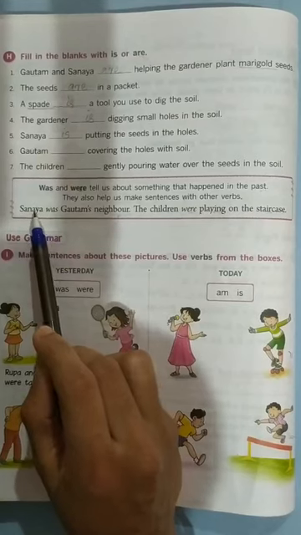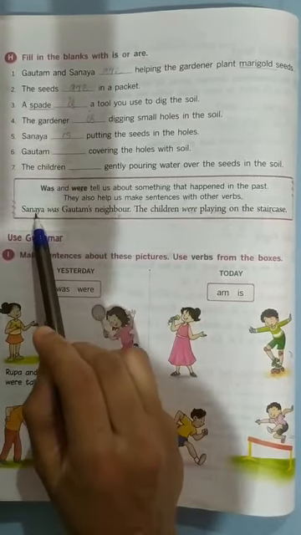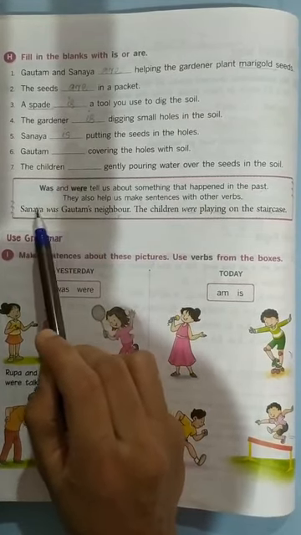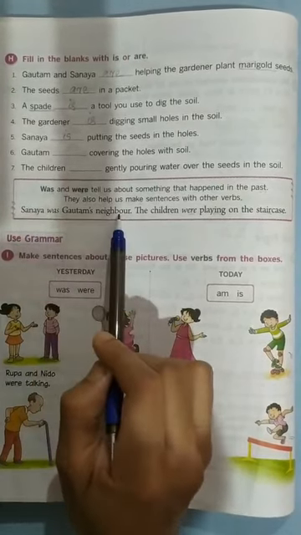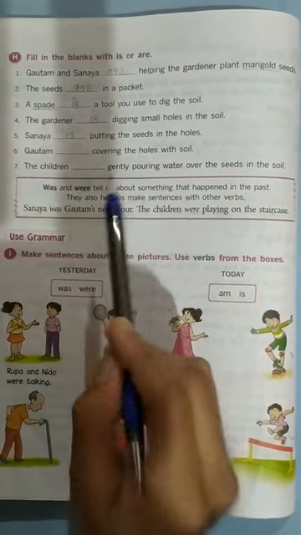For example, Sanaya was Gautam's neighbor. Sanaya is a singular noun. So, was comes after Sanaya. Sanaya was Gautam's neighbor. Sanaya Gautaminte ayalkari ayirunnu.